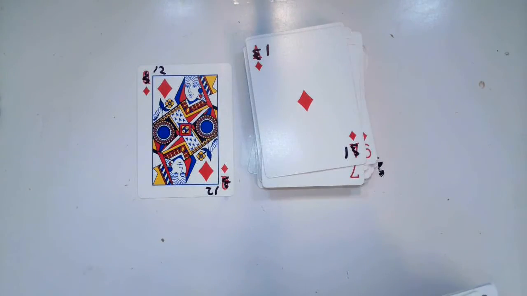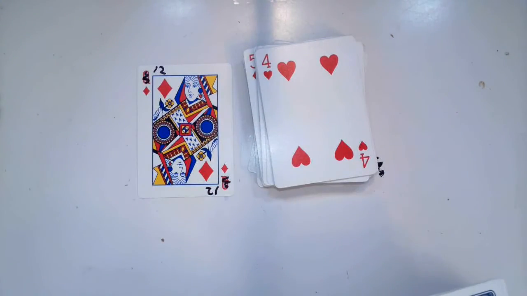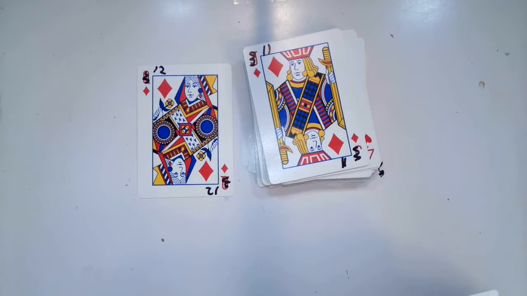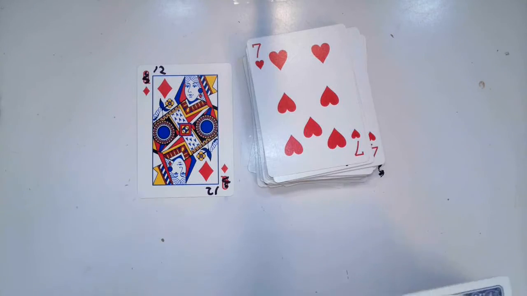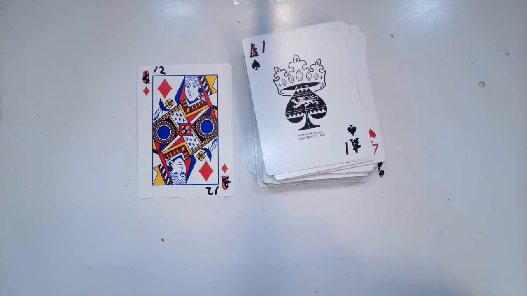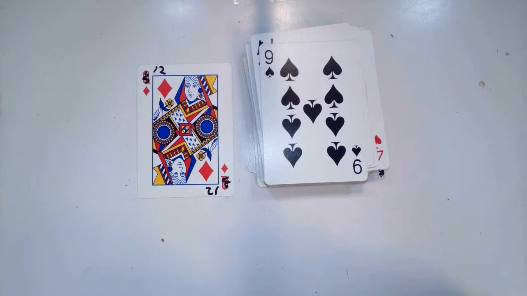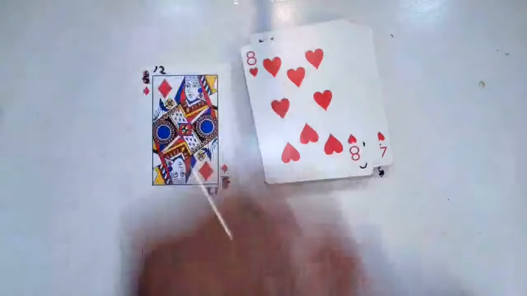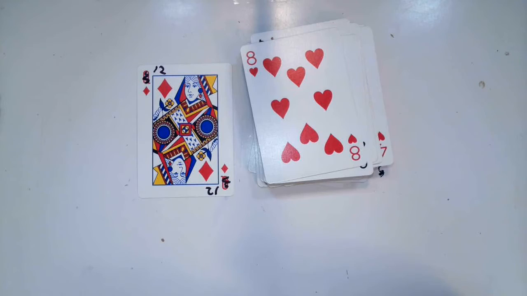12 times 1, 12. 1, it's the other number. 12 times 4, 48. 12 times 11, 132. 12 times 7, 84. 12 times 1, 12. 12 times 9, 108. 12 times 8, 96. And that is it. Okay? Hopefully, this has helped you out on memorizing all of these multiplication facts.